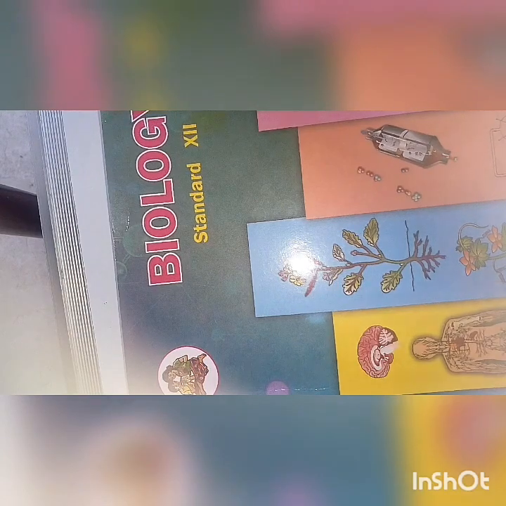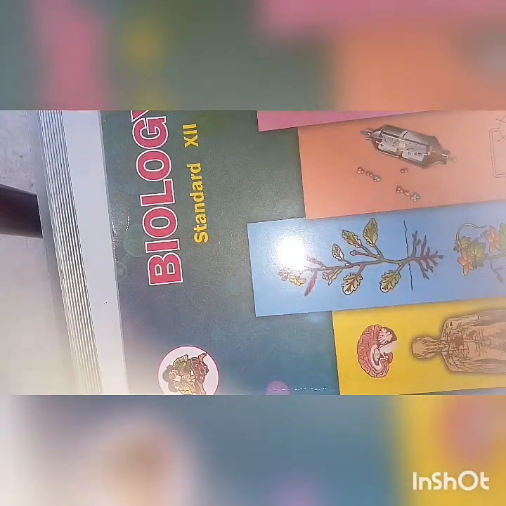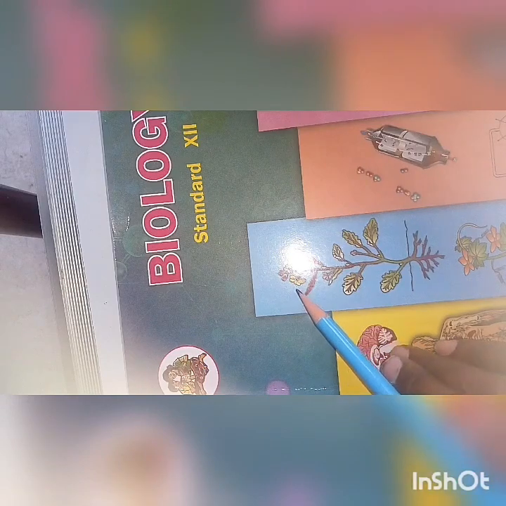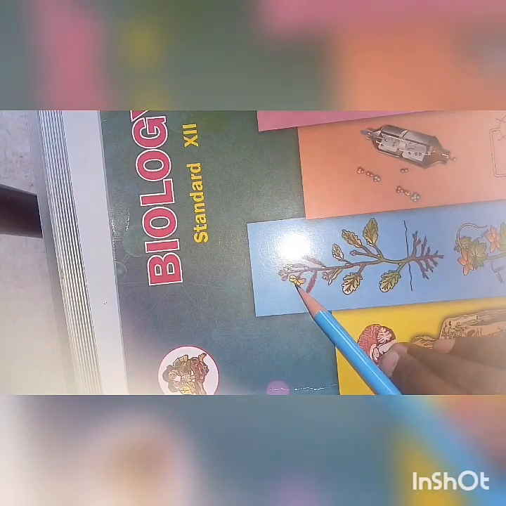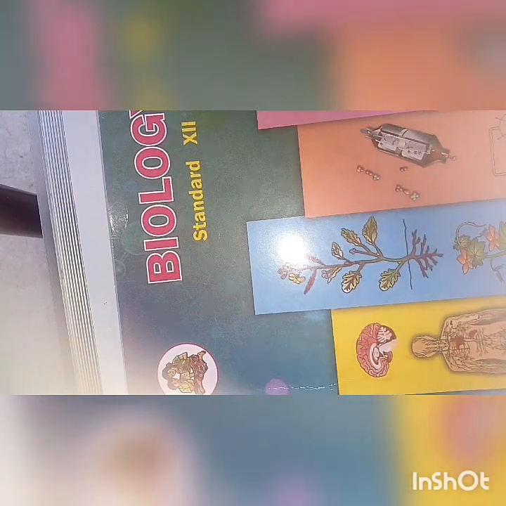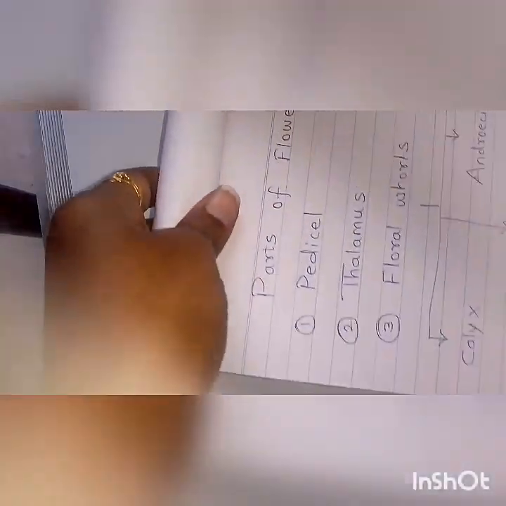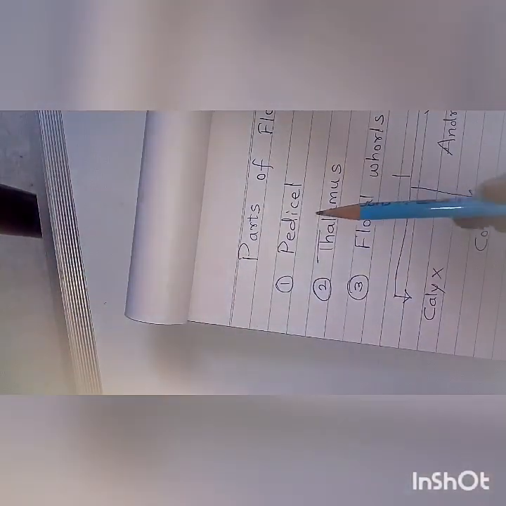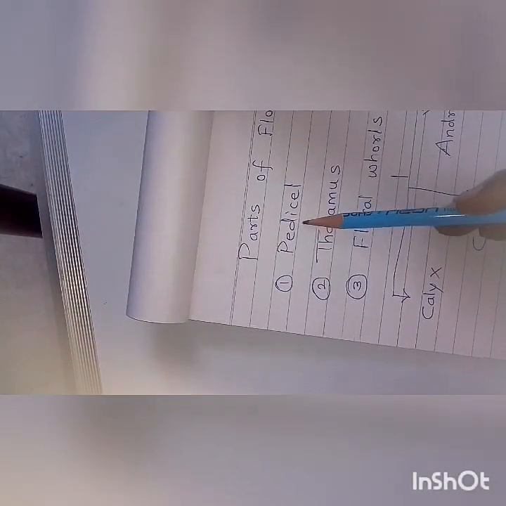Now coming back to reproduction, the most important part of the plant which is required for the process of reproduction is this part which is called as flower. So for that we need to know the different parts of the flower. The different parts of the flower are, the first part it is called as pedicel. This is the first part.